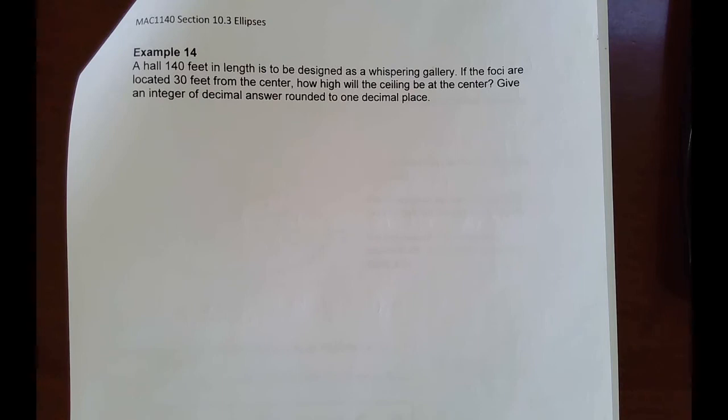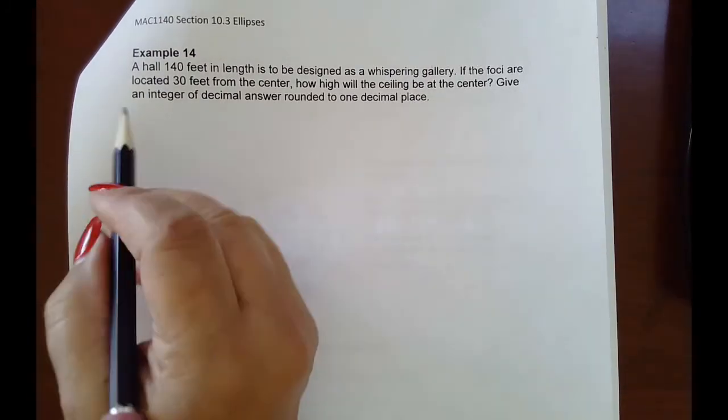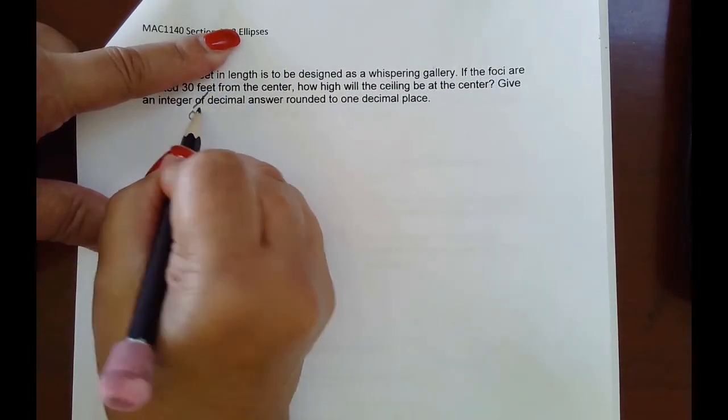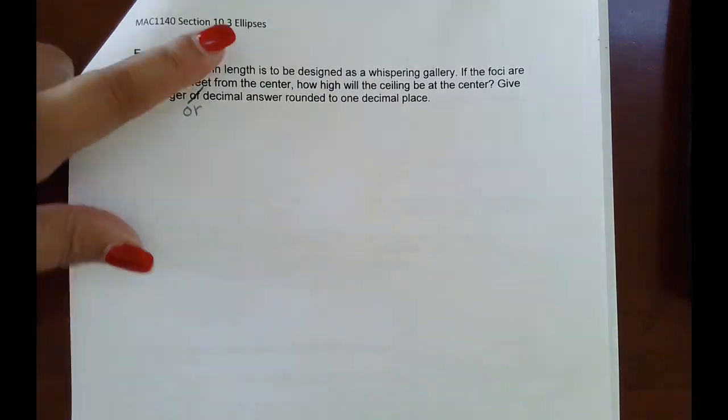Give an integer or decimal answer rounded to one decimal place. That sounds like a typo; I probably copied this right from my math lab.